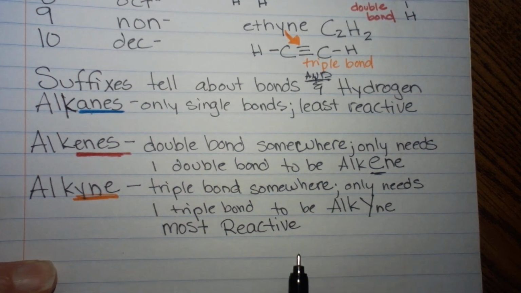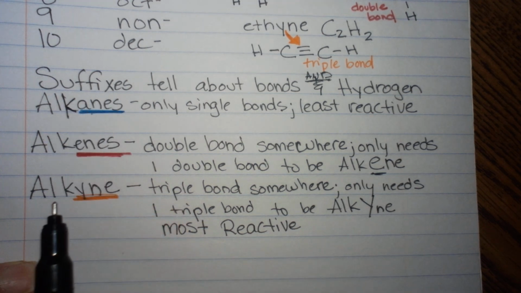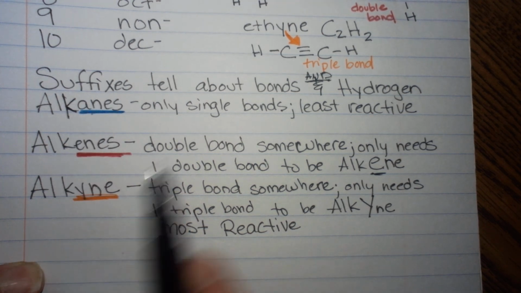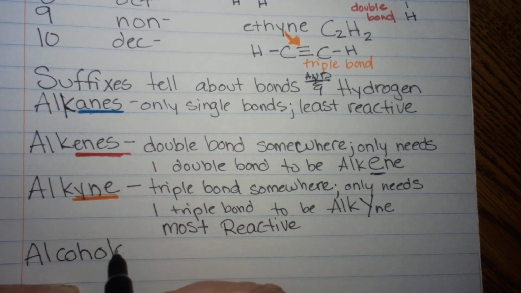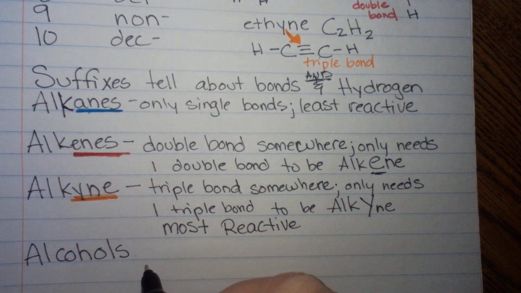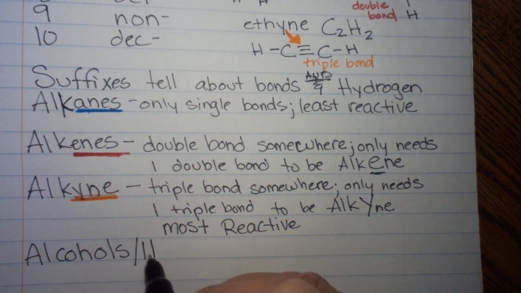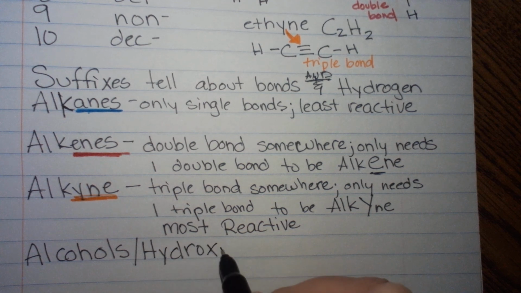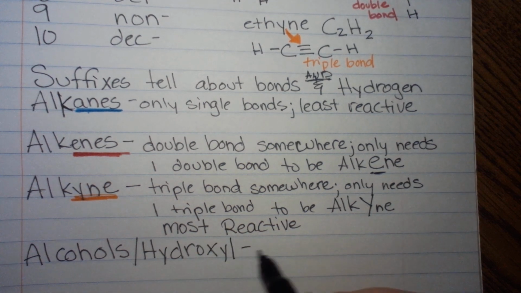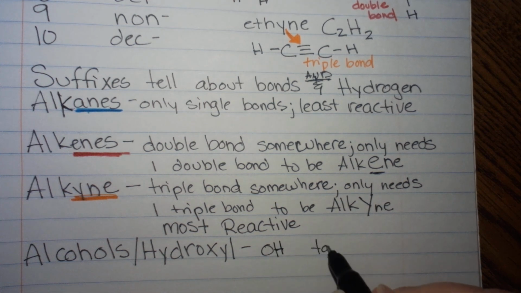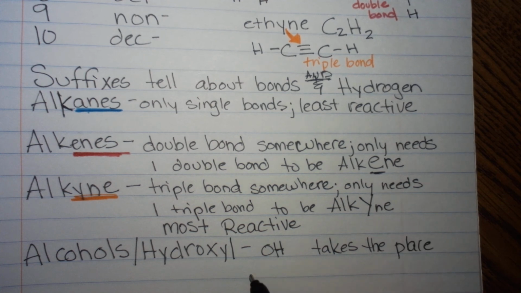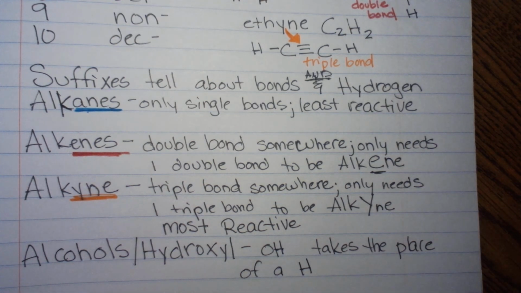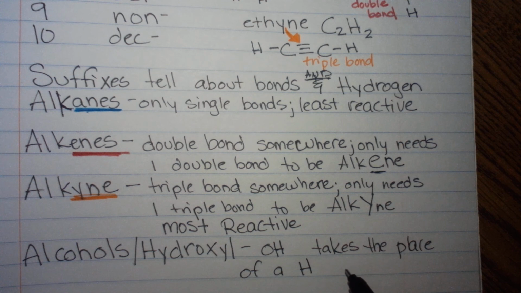And then I'm going to throw another one in there. A lot of times with hydrocarbons, you will also have an OH group in there. So we're going to talk about them for just a second. Alcohols. These are also called hydroxyl groups. That's just bonus. Okay. This is an OH group, takes the place of a hydrogen. So that's going to end in OL.